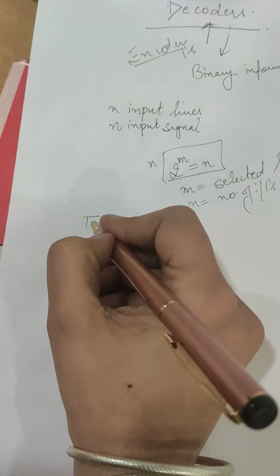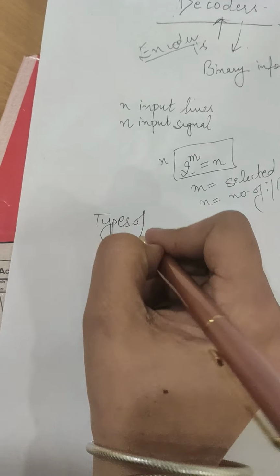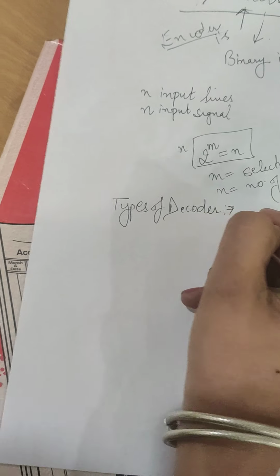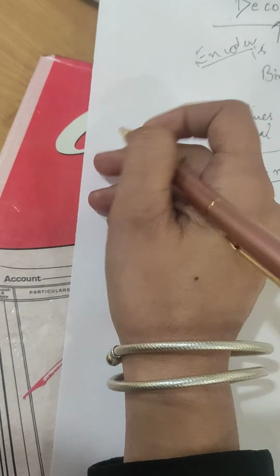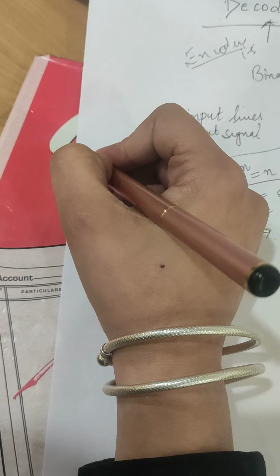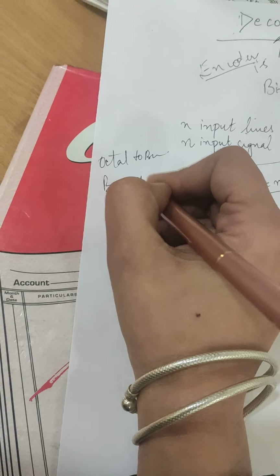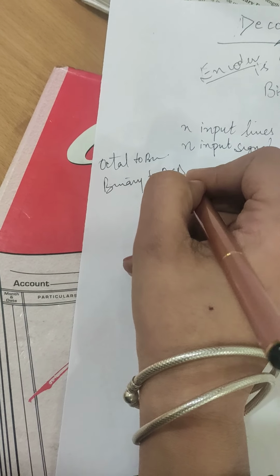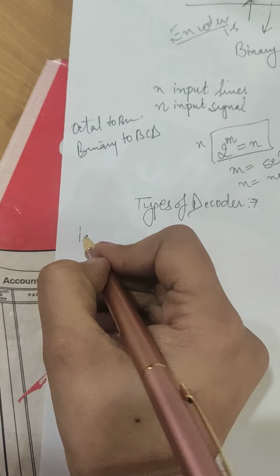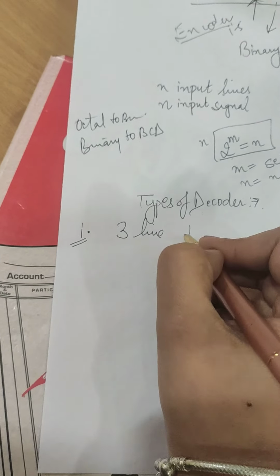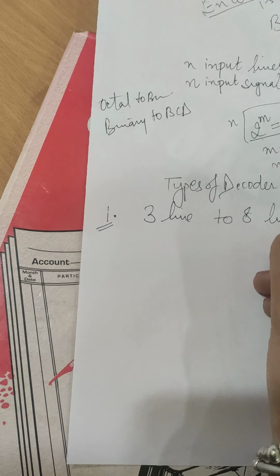If I talk about the types of decoder, in the encoder we covered octal to binary and binary to BCD, right? But in the case of decoder we have only one type, which is the 3-line to 8-line decoder.